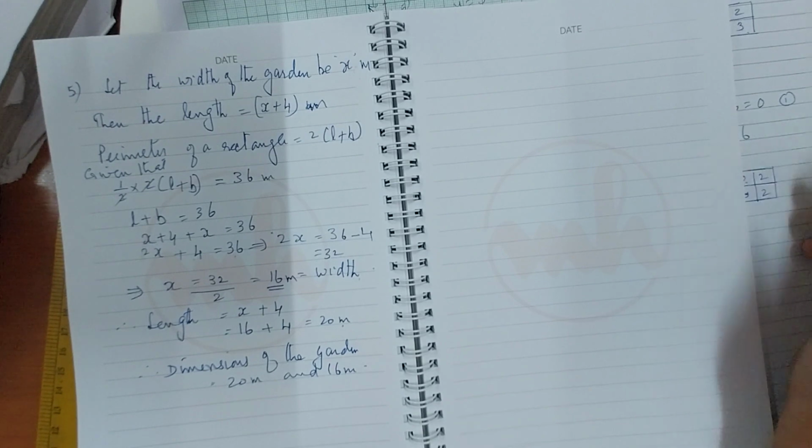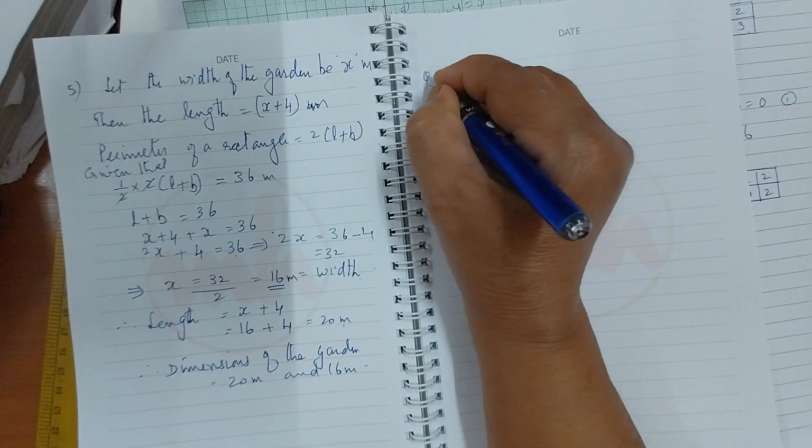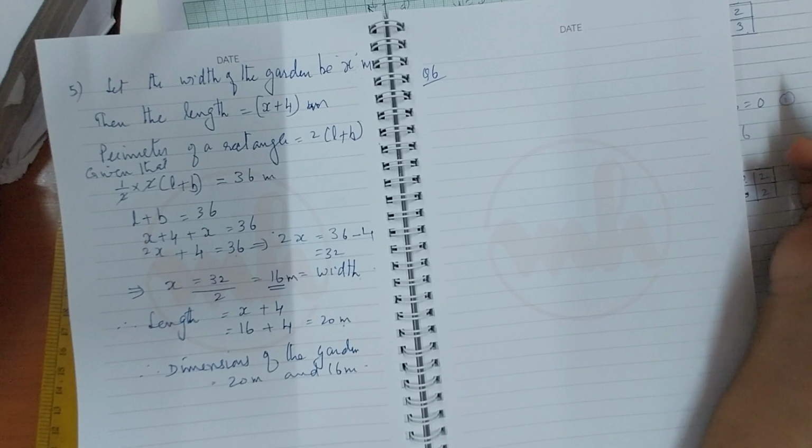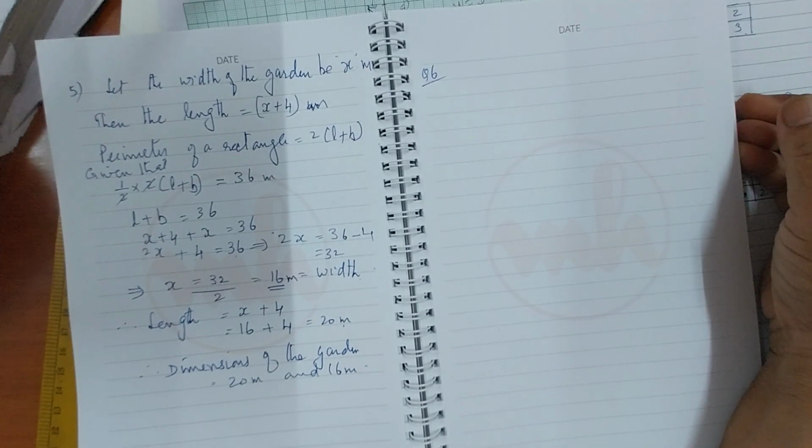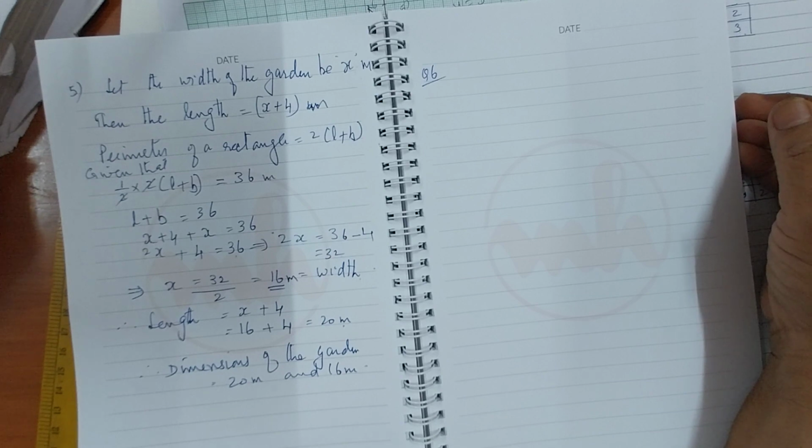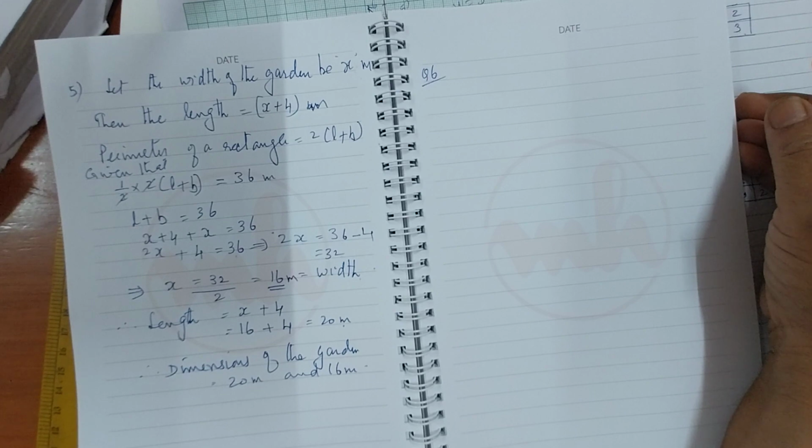Now question number 6. Question 6. It's a very simple one again. Given the linear equation 2x plus 3y minus 8 is equal to 0, write another linear equation in two variables such that the geometrical representation of the pair so formed is, first part, intersecting lines, then parallel lines and coincident lines. Very simple one.